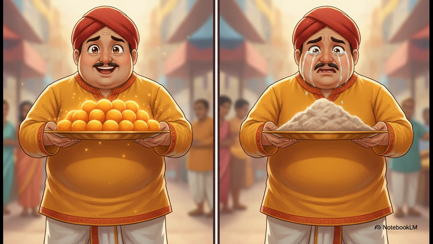But the real victory? The real game changer is that whether Ramu is happily selling his sweets or he's crying his eyes out because the fairy cursed his sweets to turn to dust, his face, his outfit, his entire character design matches perfectly across every different story beat. It is pure magic for visual storytelling.